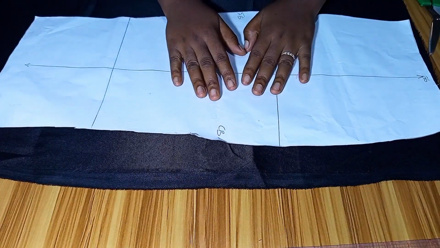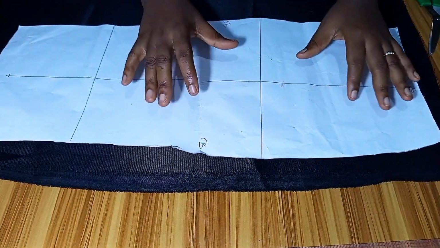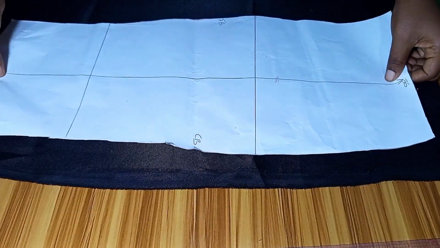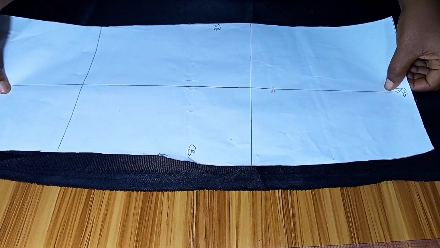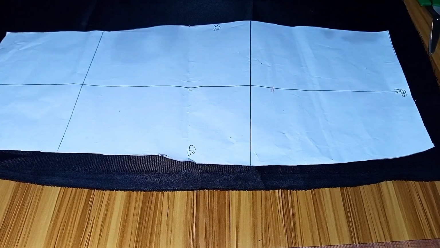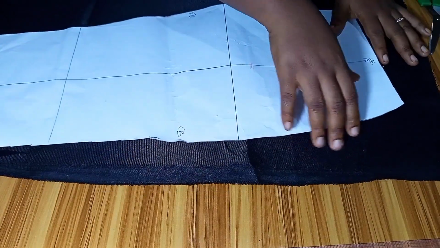It is found on the pattern. This is an instruction telling you how to place this pattern on your fabric. This arrow is instructing me to place this pattern on my fabric on the lengthwise grain. So grain line is found on the pattern, lengthwise grain is found on the fabric.